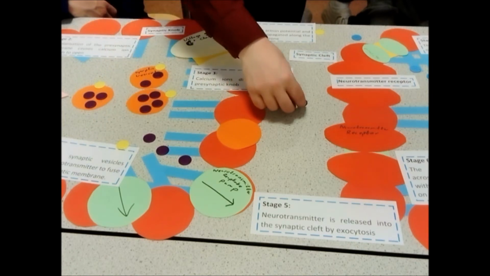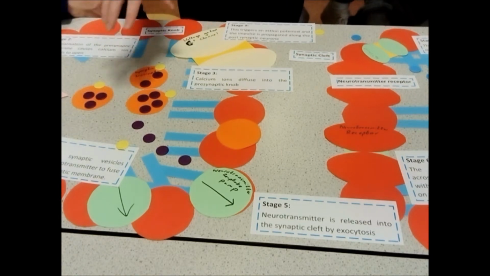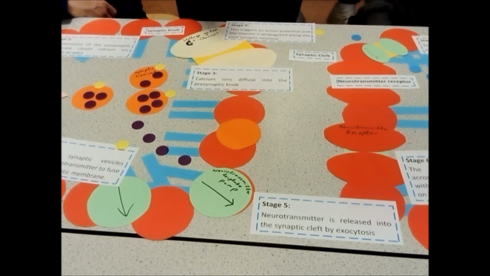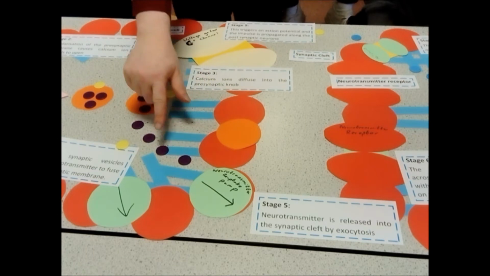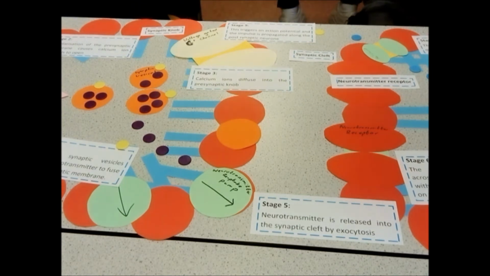So it's reuptaken back into your presynaptic neuron, where they're recombined back into acetylcholine. You'll find that in the ends of your neurons, you've got loads and loads of mitochondria in your synaptic knob, because this neurotransmitter is being actively taken back up into the synaptic knob, where it can be used again, recombined into acetylcholine, and go back into a synaptic vesicle.